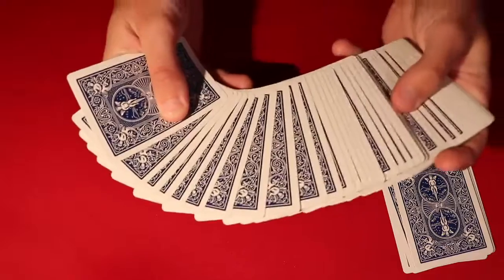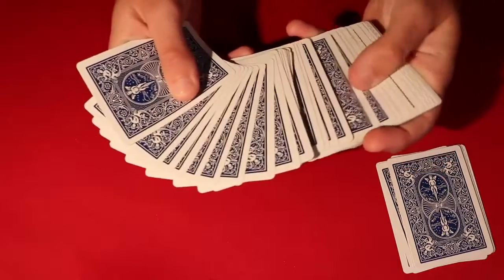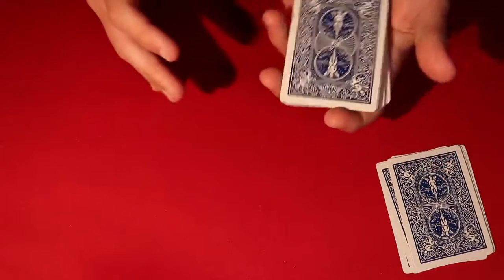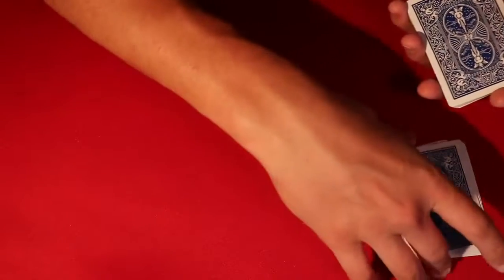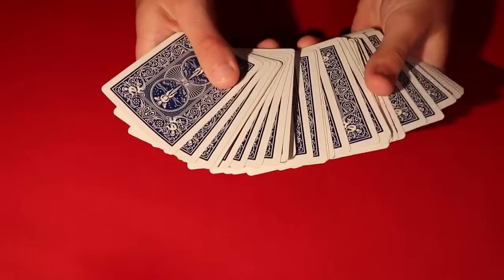At this point, once you reverse the order of the top 15 cards, you come back to the spectator. You say, okay, I don't think I quite know where the card is, but we can even make this a little more difficult. So why don't you take that packet that you counted earlier, put it on top, and let's see if maybe that will help me a little bit more, right?